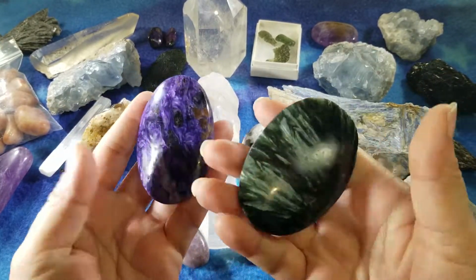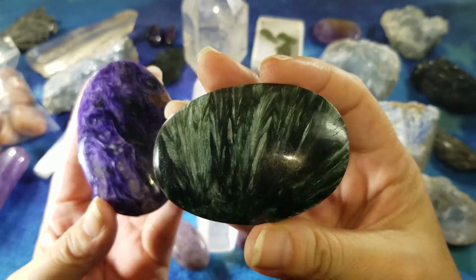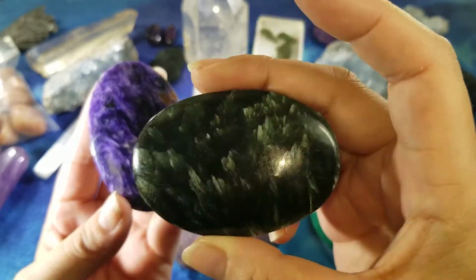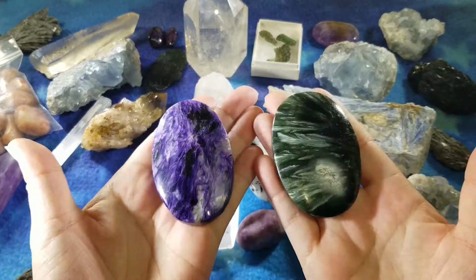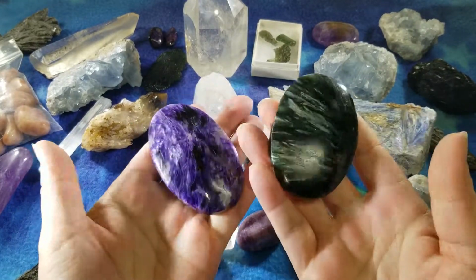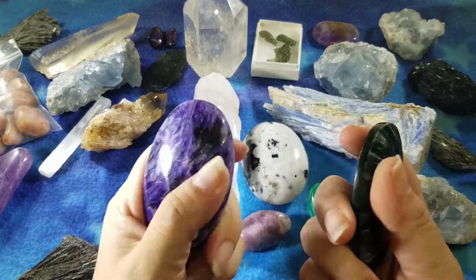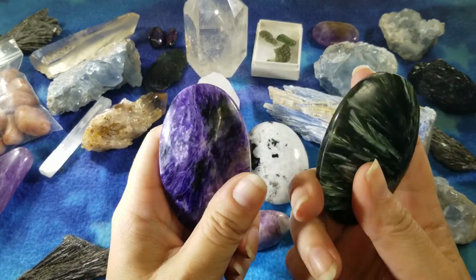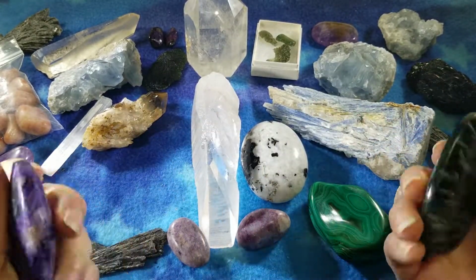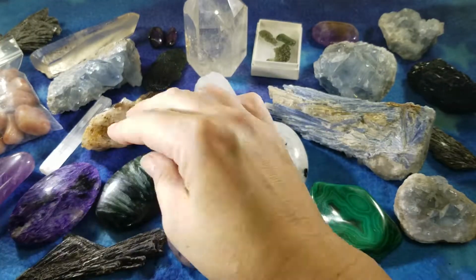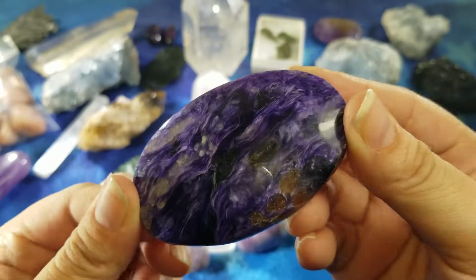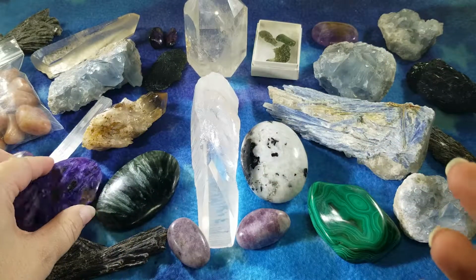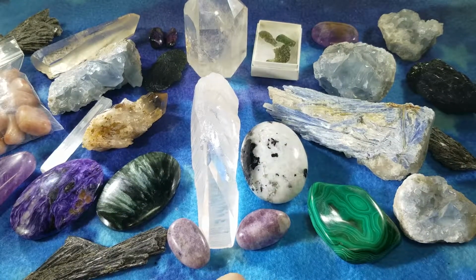I contacted them about these, and this is how I also ended up with the Seraphinite, because they are sourced in Russia, and I ordered them from there. It took a while to get here, but I've never been unsatisfied with these stones. These stones are very beautiful. They are great, and people always comment on just how beautifully rich in color this chariot is, because it's sourced from the country that it came from.